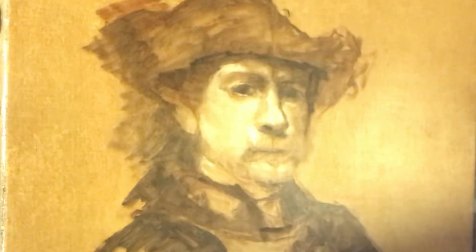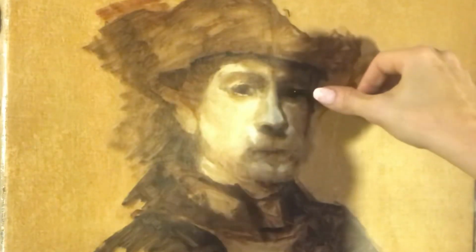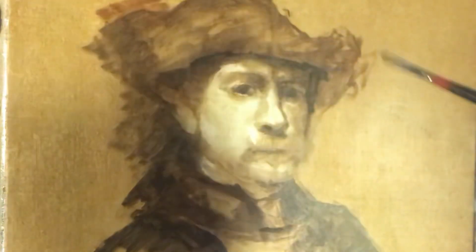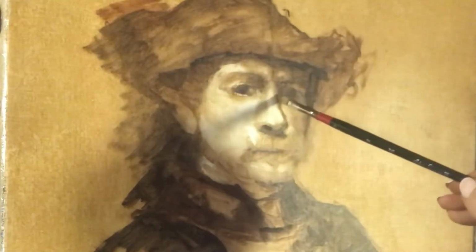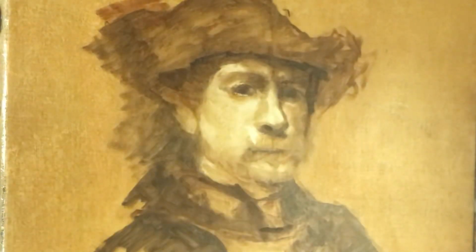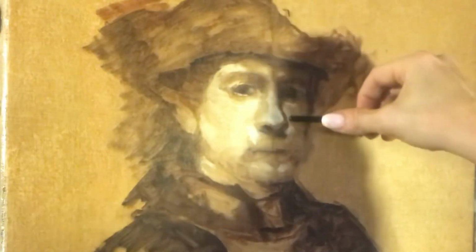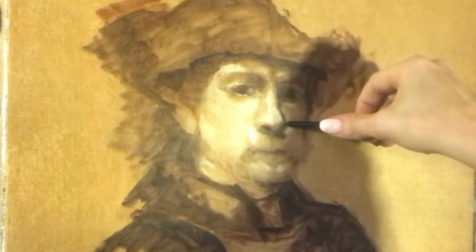Okay, so coming back over here, grabbing that measurement, and then seeing if I bring the point of my brush down to the point of his nose, that mark is cut in half. So I had to clean up the edge of his nose. Okay, so here's this, and then that is cut in half.